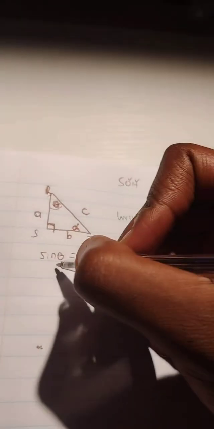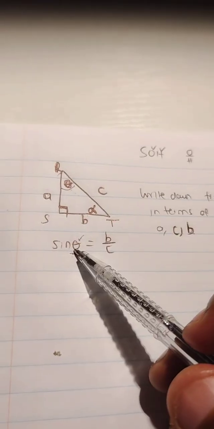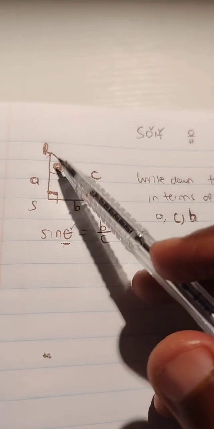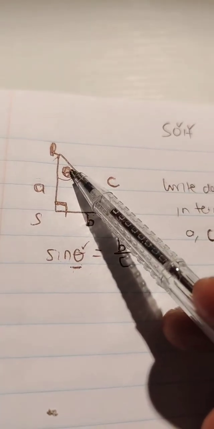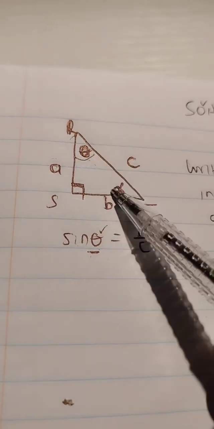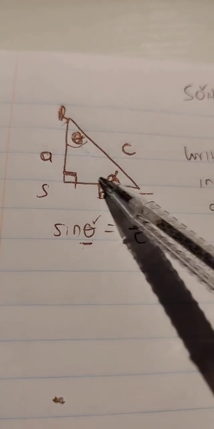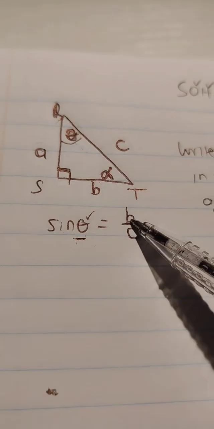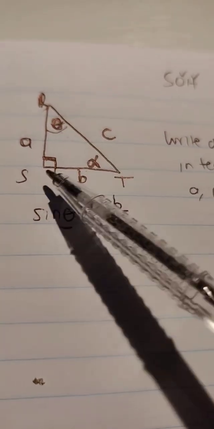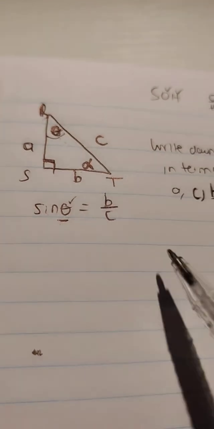Guys, remember, where is theta? This is where you refer when you are looking at the opposite side and the hypotenuse. This is your angle. So this is your go-to guy. And then you ask the go-to guy, who are you opposite? Mr. Go-To Guy is opposite B, so that's the opposite side. Who is your hypotenuse side? Obviously, the hypotenuse is always opposite the 90-degree angle, so it's B over C, no doubt.